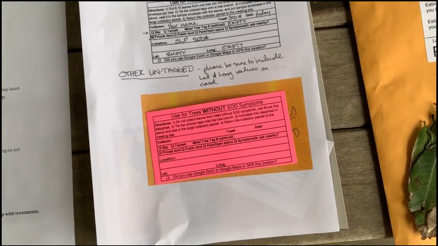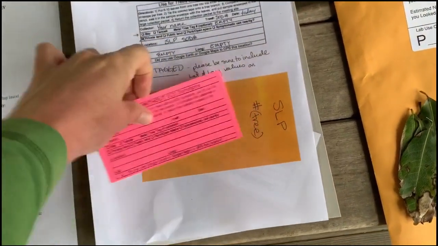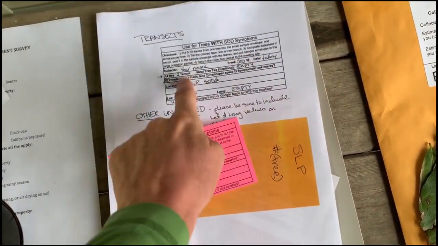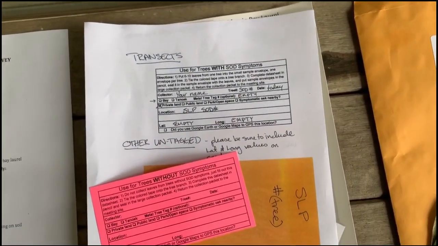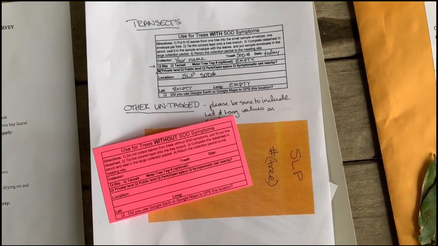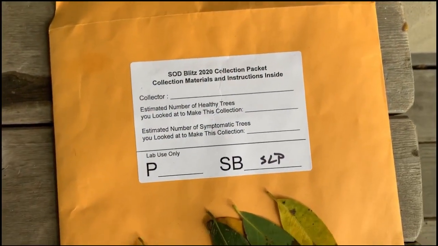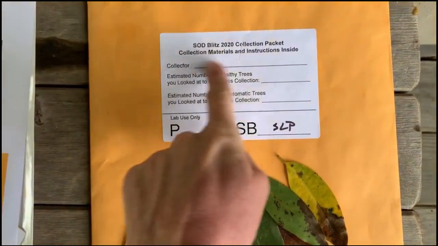Remember, don't seal the envelopes. Please do fill out the number and each of these elements of the tag. And the last thing is that on the front of the envelope, this is also really helpful for the lab. Put your name.